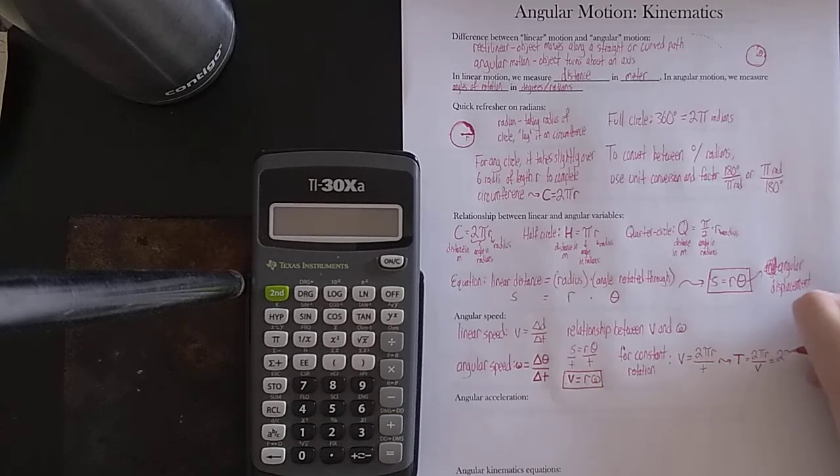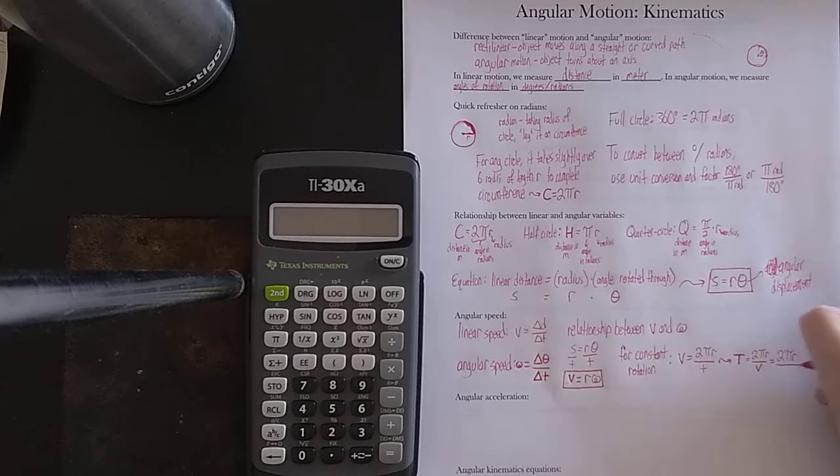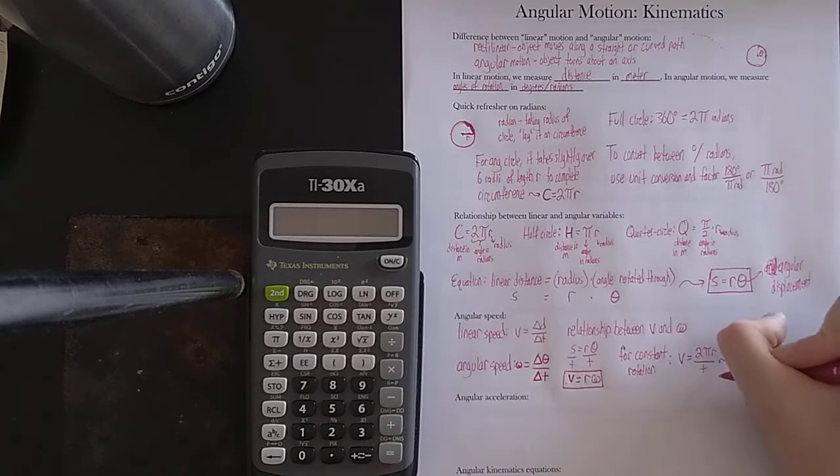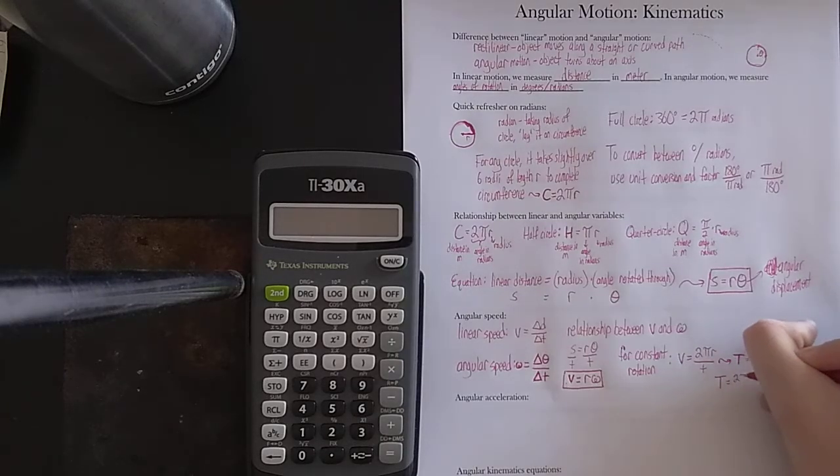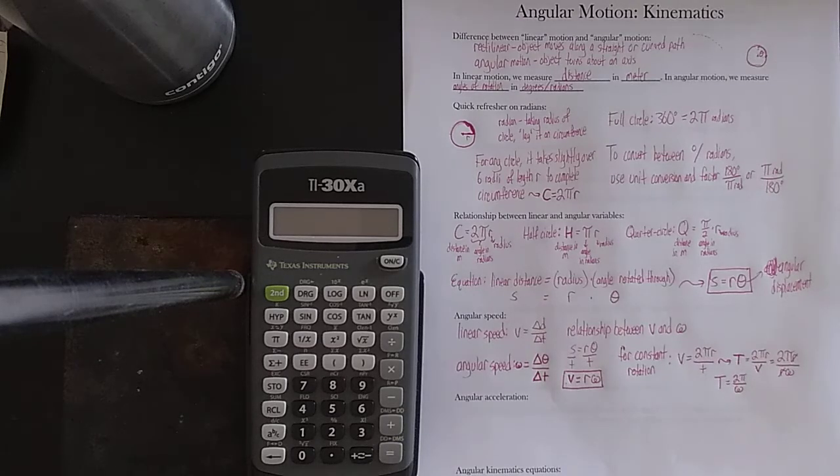So I'm going to substitute 2 pi r over r omega. My r's cancel out, and I'm left with this. The period of something that is rotating in a circular motion is equal to 2 pi over the angular speed. Okay? 2 pi divided by the angular speed, how much of an angle it's rotating through per second. I think that's on the reference tables, which is why I'm showing it to you. It doesn't come up too often, but since it is on the reference tables, I did want to point that out to you.